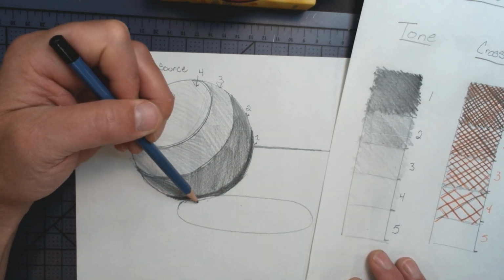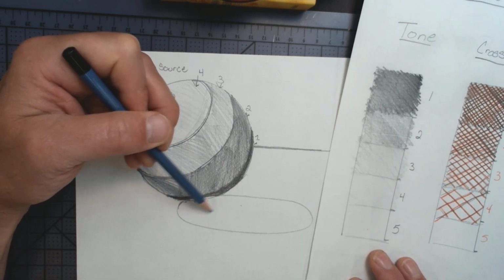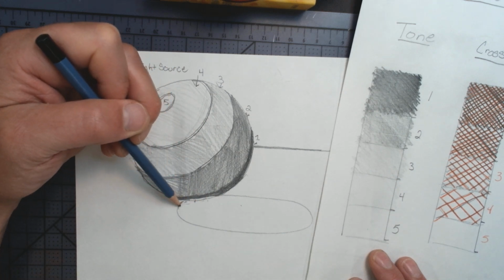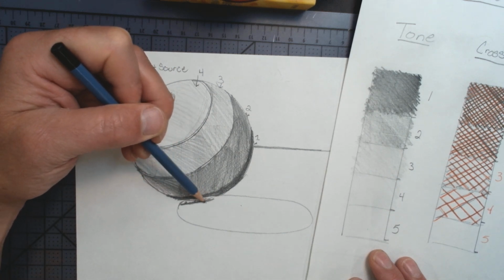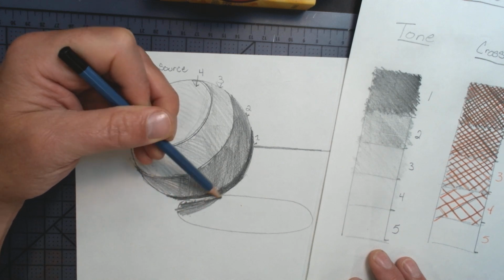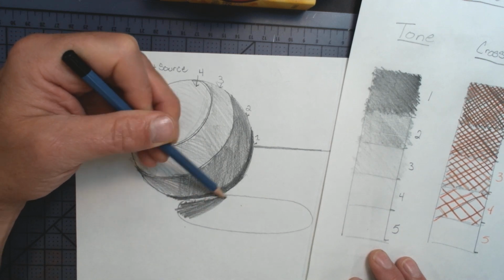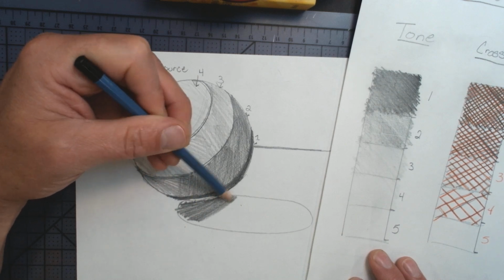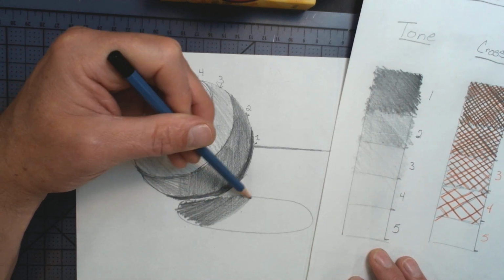And then for your shadow, what I want you to do is we're going to shade it on an angle. I want you to start out real dark, close to the sphere. And then just practice with your pencil as you go out towards the end.